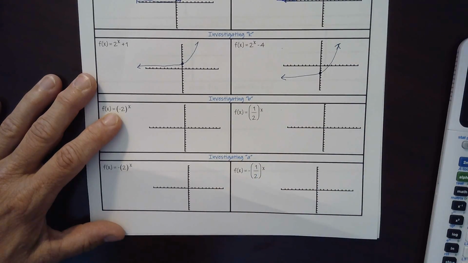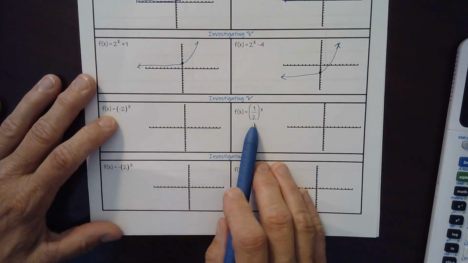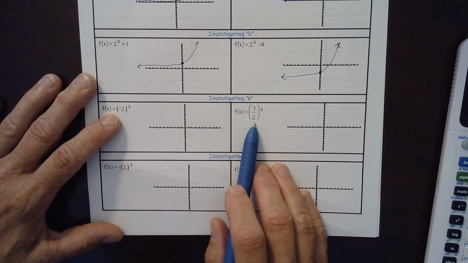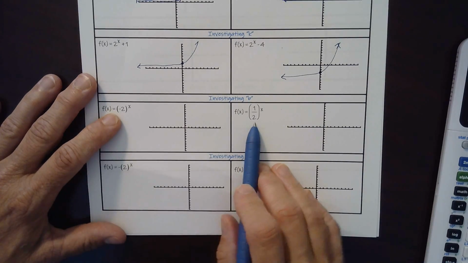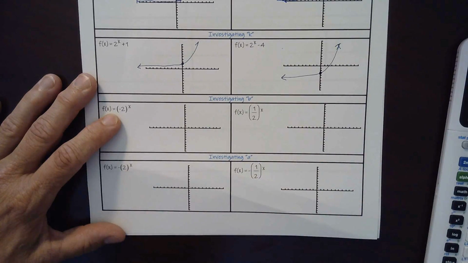I'm going to have you pause the video again. When you put these graphs into your calculator, I want you to make sure that you use parentheses, because it's very important that you do. Take a moment, pause the video, graph them, sketch the graph, see what you get, and then we'll come back together.